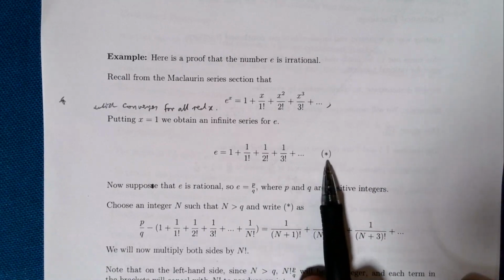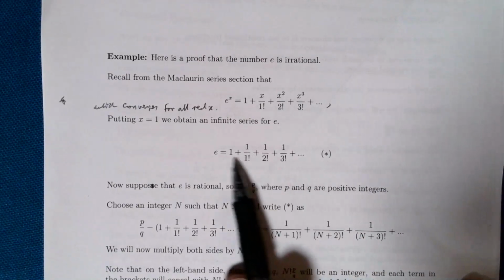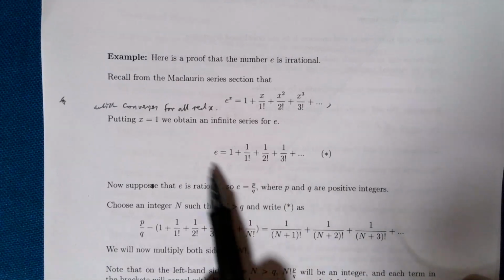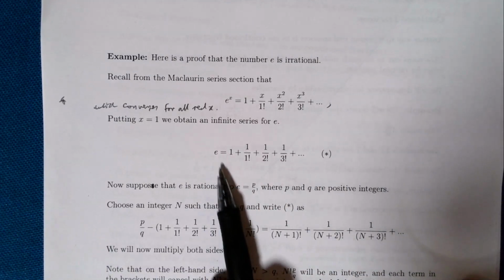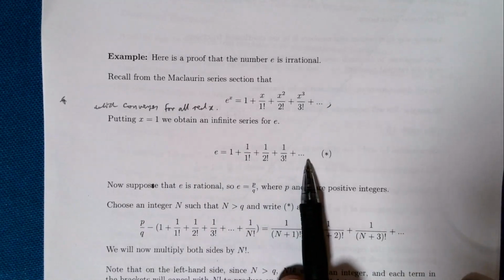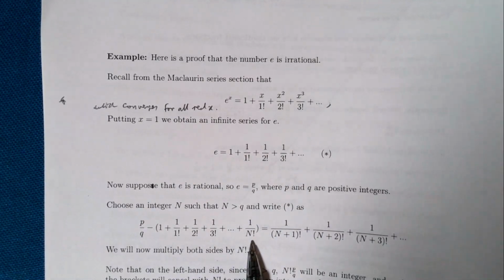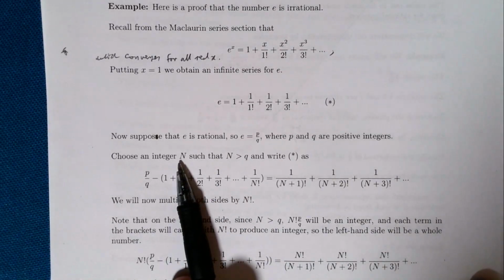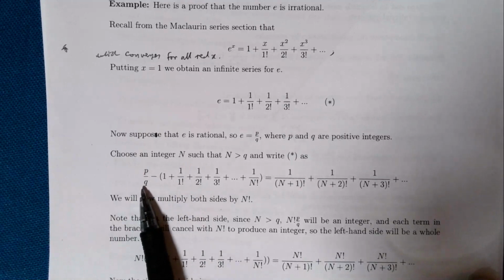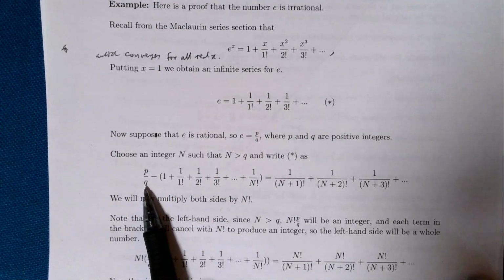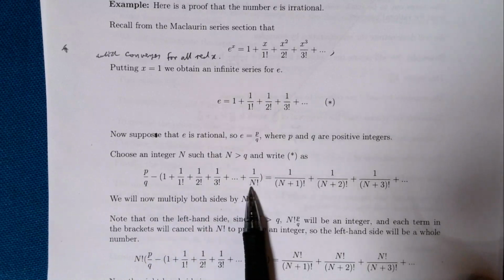Now I'm going to use our series here, and I claim that this is p over q, so I'm going to take this number minus part of this. I'm going to terminate this at 1 over capital N factorial. This capital N is the number we chose up here. So I'm going to take this supposed version of e as a rational number minus just that many terms of the series for e.